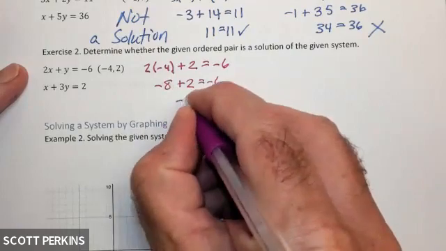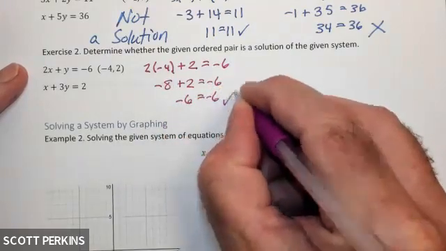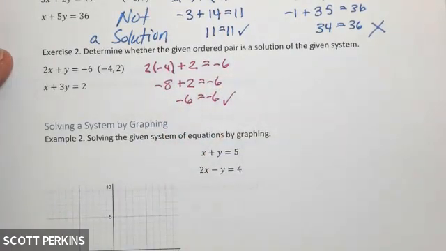And negative 8 plus 2 is negative 6. So we're 1 for 1. So far, so good. We'll give that a little check mark.